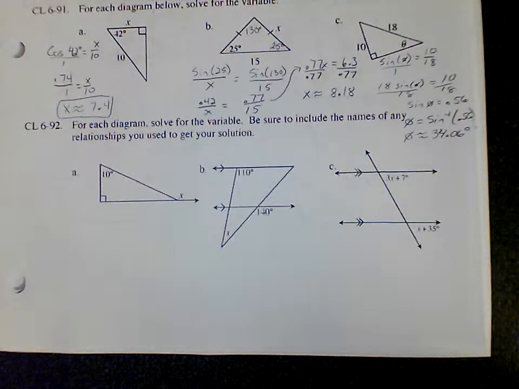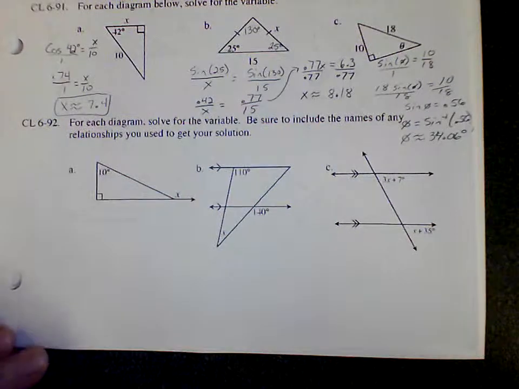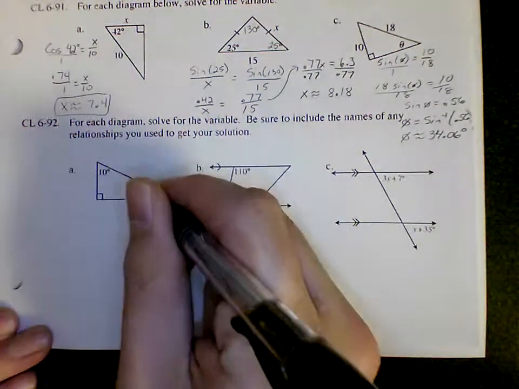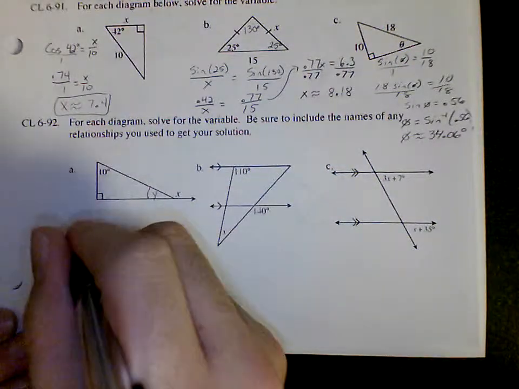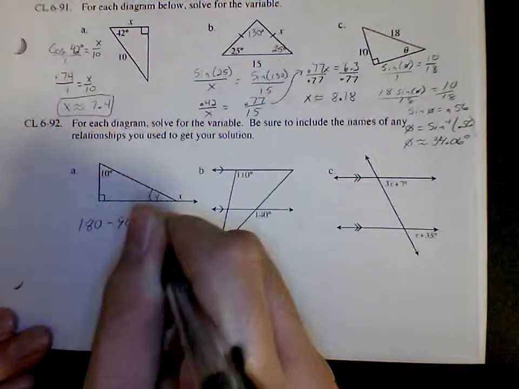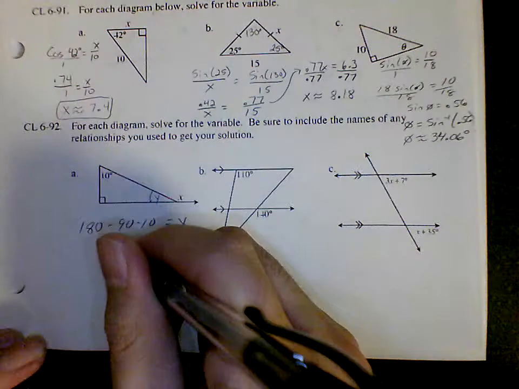And question 92. So we're going to try and get this one done too before the 10-minute marker. So if we've got a 90-degree angle and a 10-degree angle, how are we going to find out what this angle, let's call that y, is? And that would be 180 minus 90 minus 10 is going to equal y. So when I plug that into my calculator, I'm going to get y equals 80.